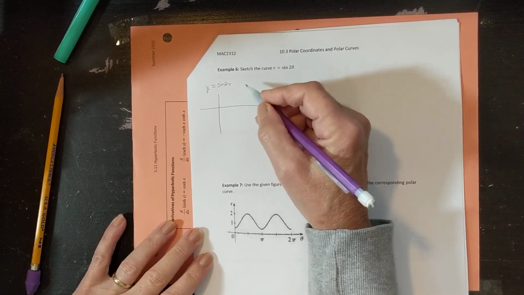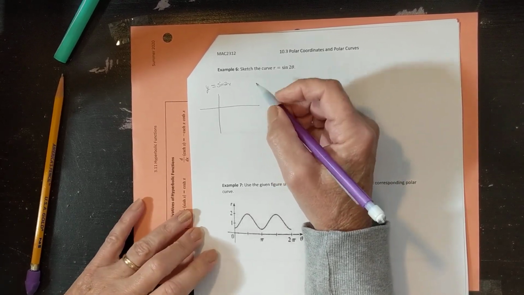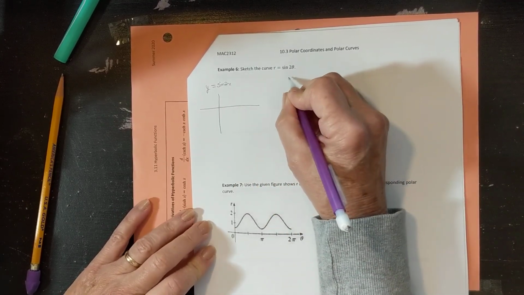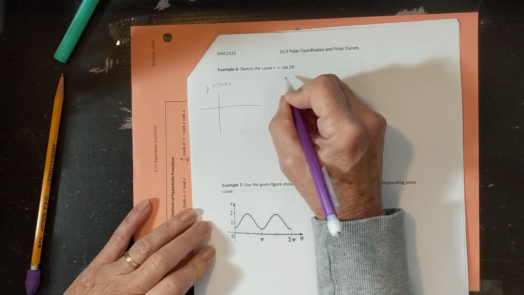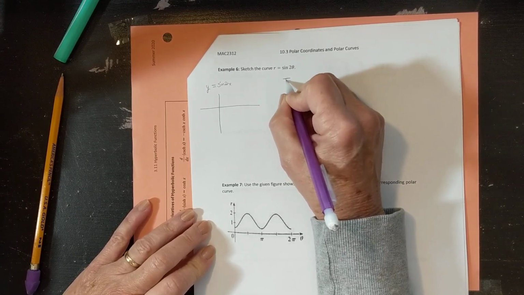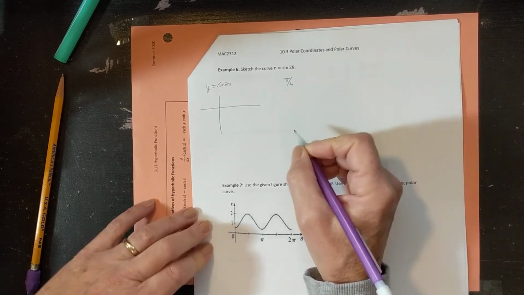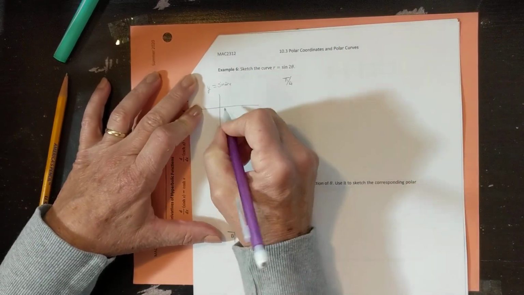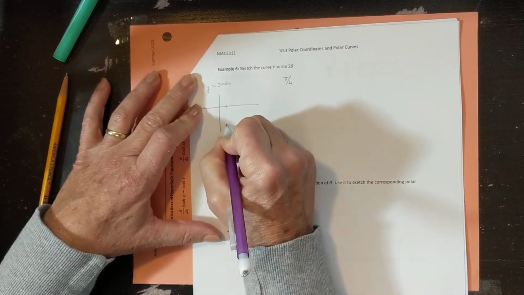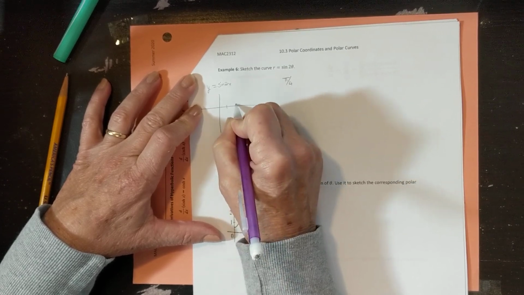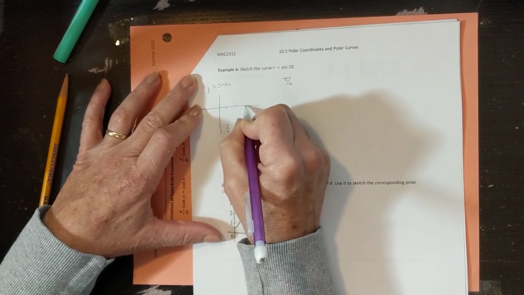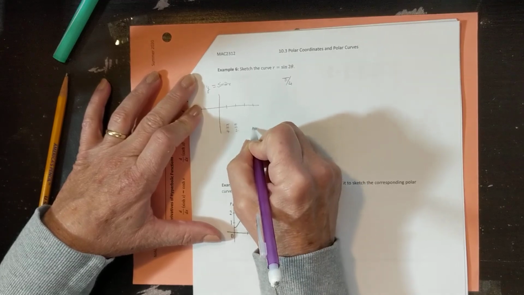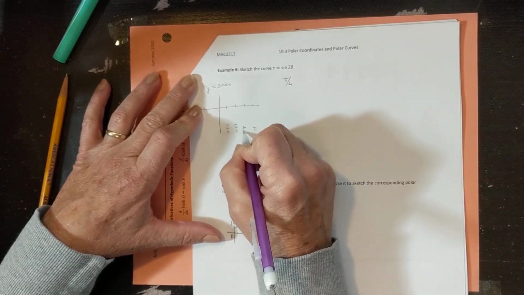So if we were to sketch y is equal to the sine of 2x, the b value is 2, so the period is 2 pi divided by 2, which is pi. We take pi and divide it by 4, that's going to give us our spacing for our sine graph. So this would be pi over 4, this would be pi over 2, 3 pi over 4, and pi. It's going to finish the cycle in just pi units, okay?